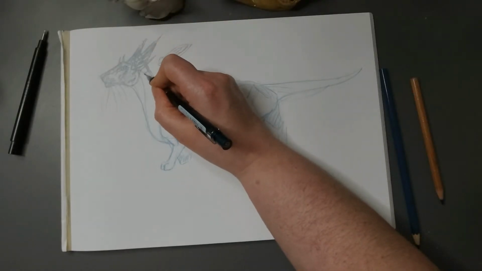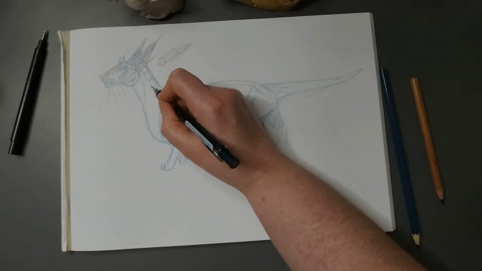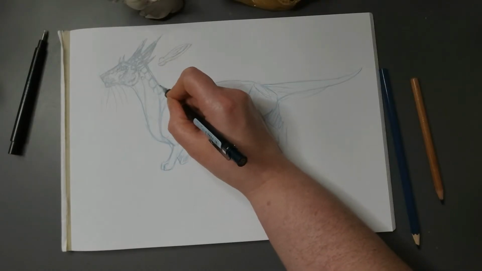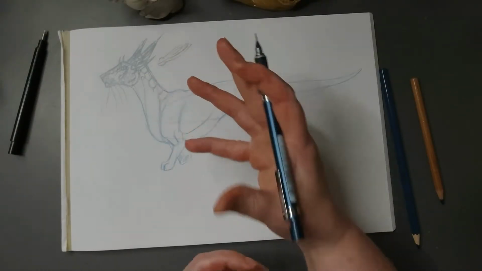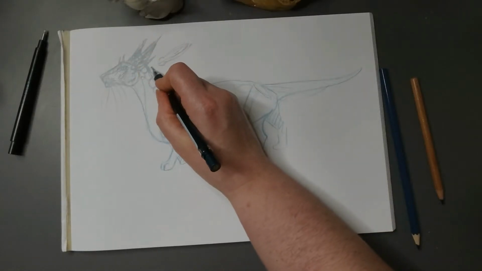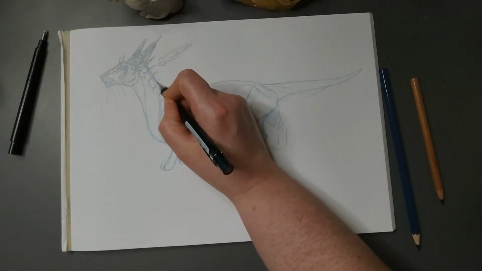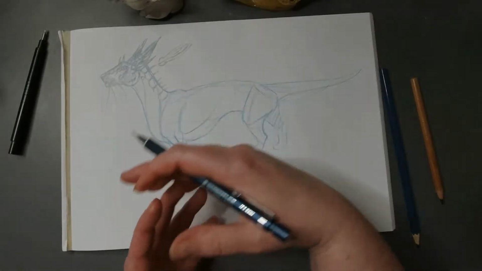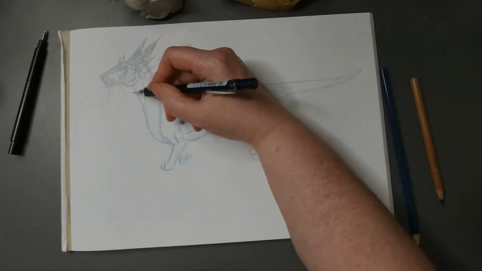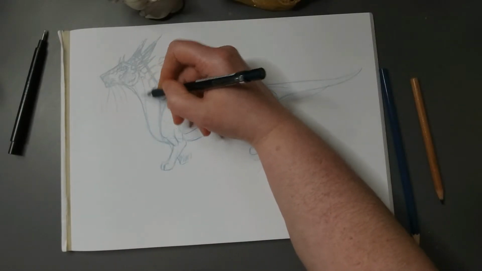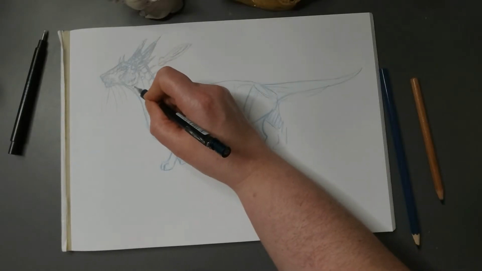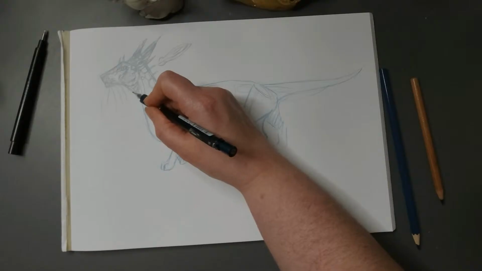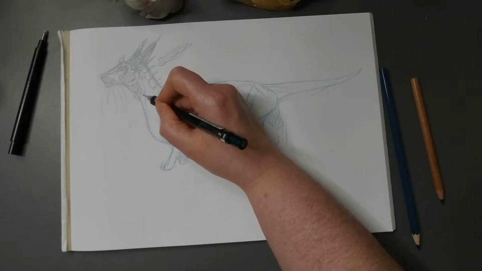Now, long neck, we have some armoured scoots on to stop anything being able to grab the back of the neck, and a couple of defensive quills, just scattered odd shapes. So if you did bite it, you're going to get a bit of a painful mouth. On the front, we're going to have a toughened skin and slightly loose and flappy.